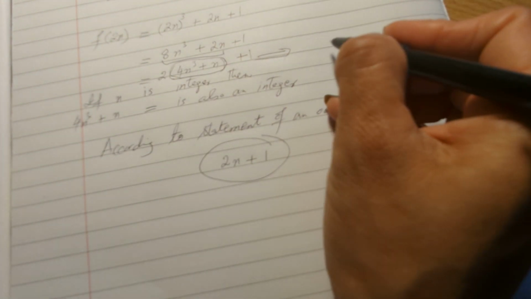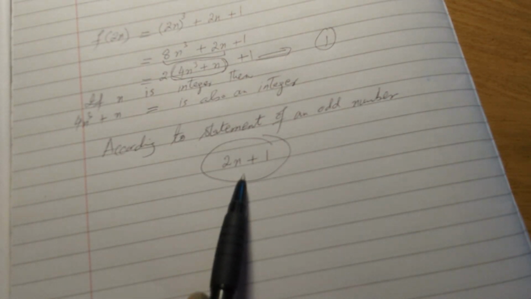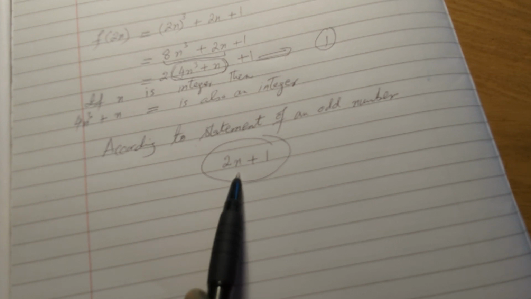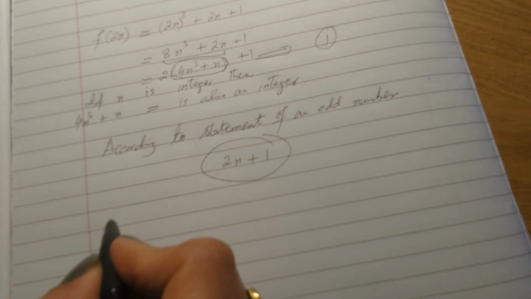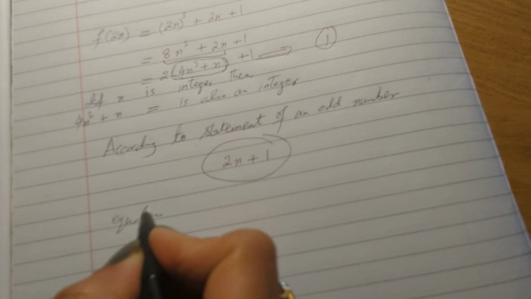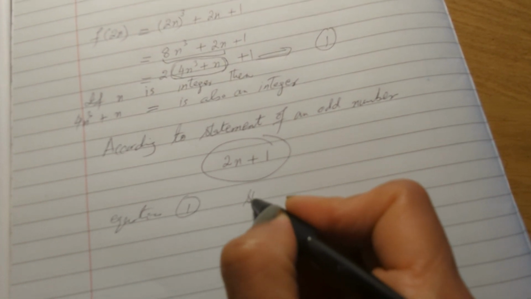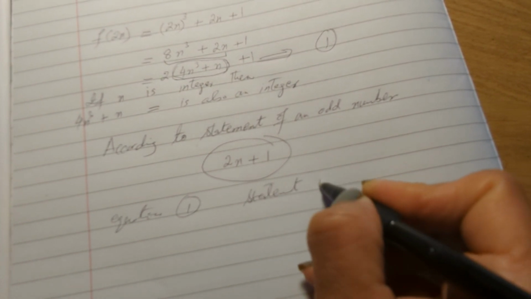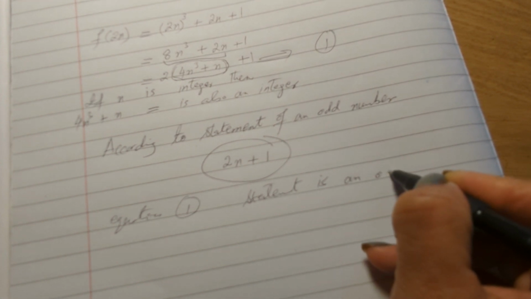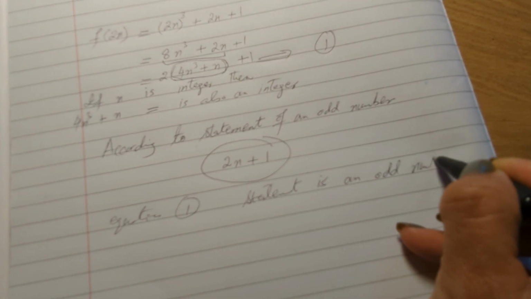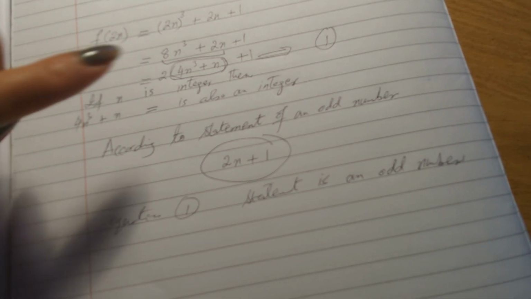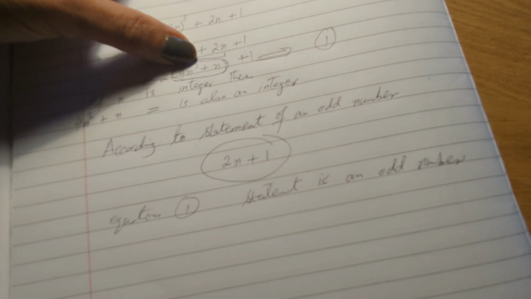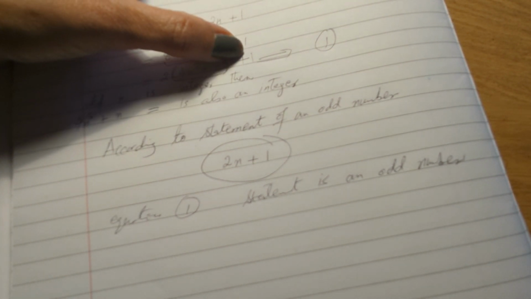So the definition of an odd number shows that equation 1 is an odd number. Why? You can check: 2 multiplied by something which is an integer, plus 1.